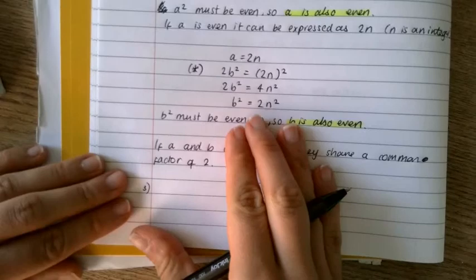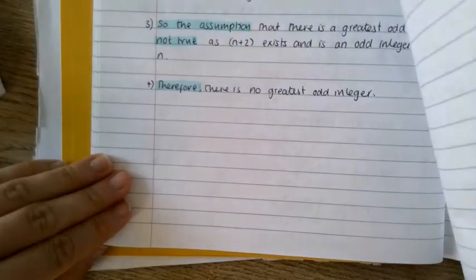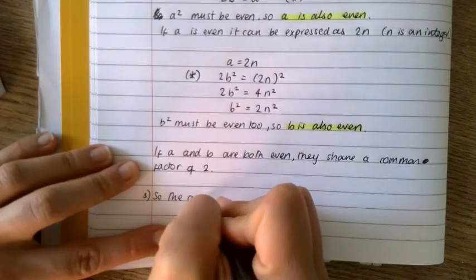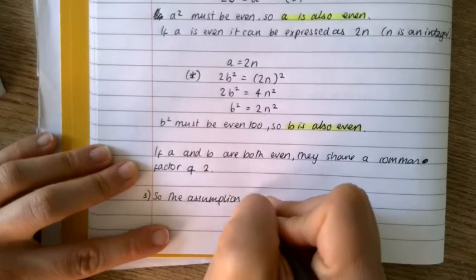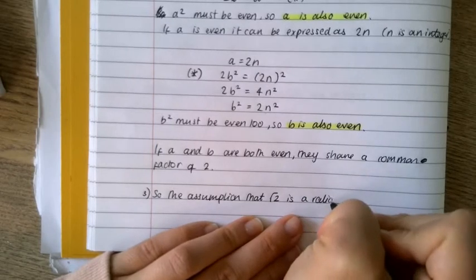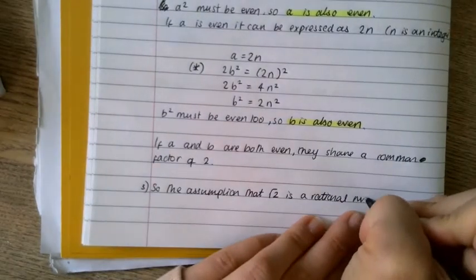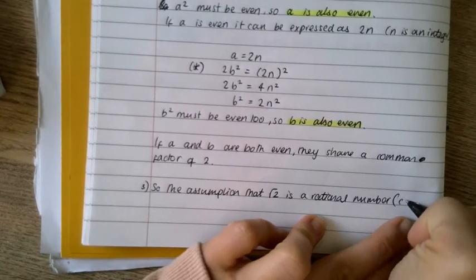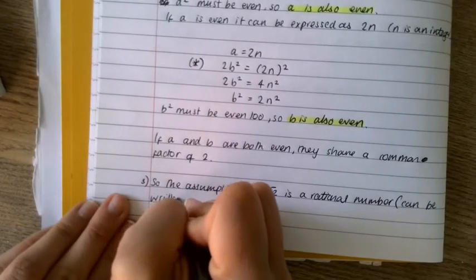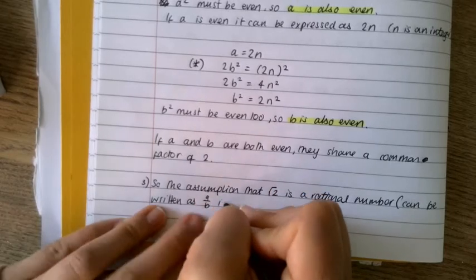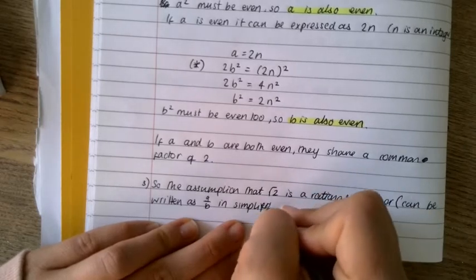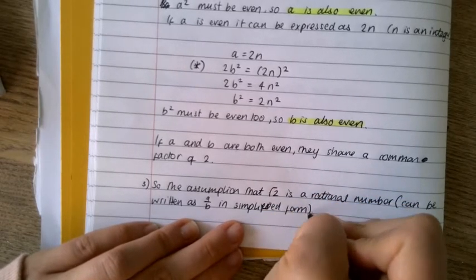So we would say, just using our sentence frame, I'm going to look back to example 1. So the assumption that root 2 is a rational number can be written as a over b in simplified form is not true.